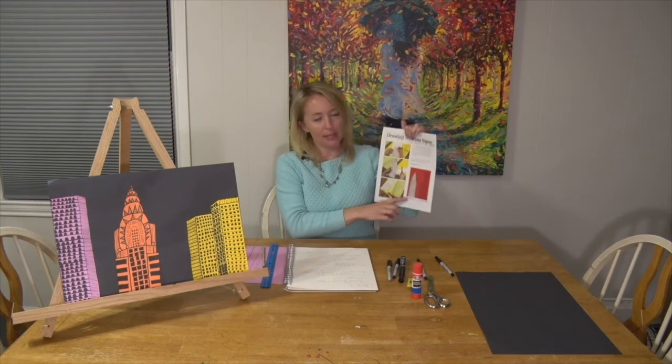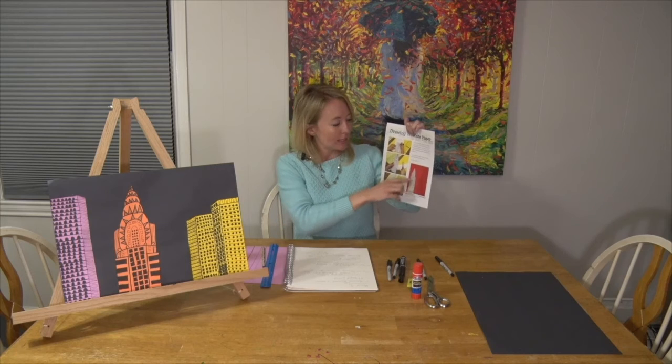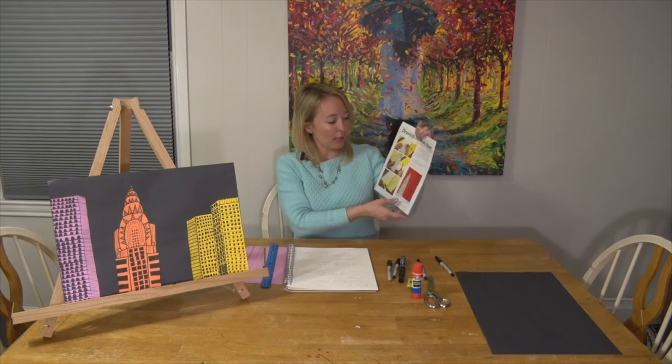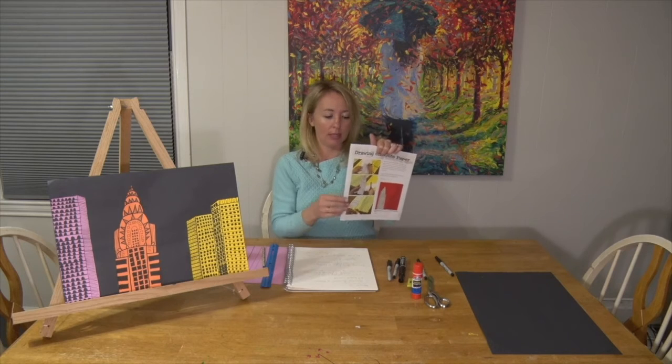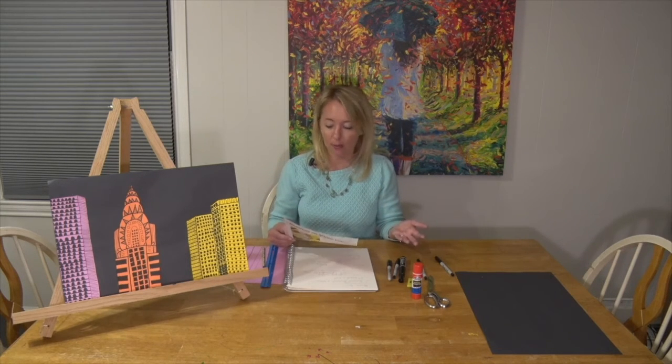This particular view of the Chrysler Building is straight on, so you're not going to see the edges of it. You're just going to see the front of the building. That's how I want you to draw it, if you choose to draw the Chrysler Building. Of course, you could draw another iconic building of New York City if you would like.